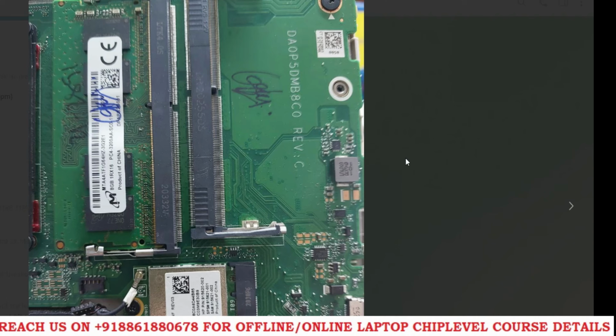Some will say 1.8, some will say 3 volts, 0.8, or some other values. How does it differ in HP? Why is it not constant? In Dell it's 3 volts, but in HP it will vary. So today's topic is why the adapter ID will change in HP.